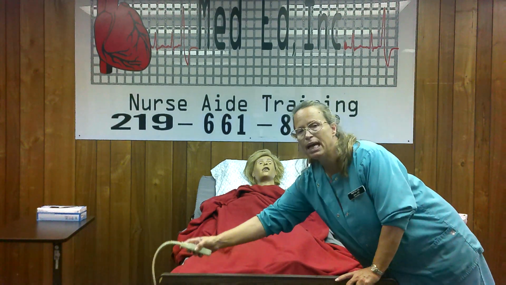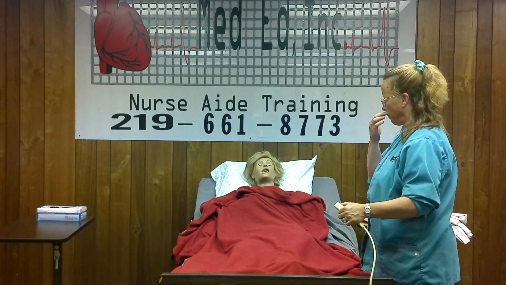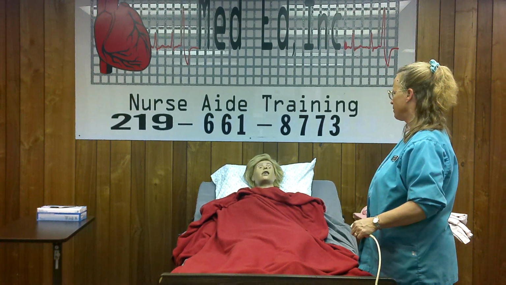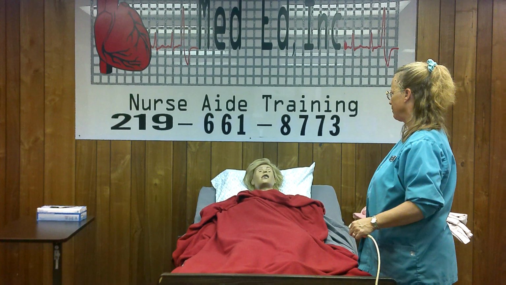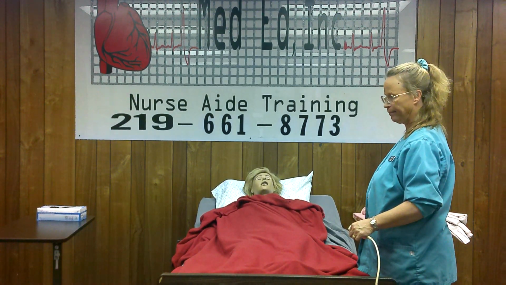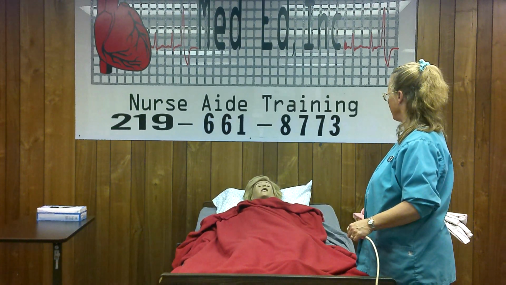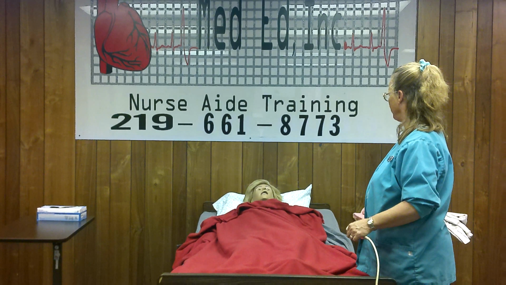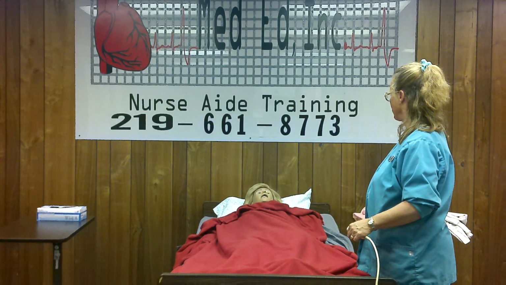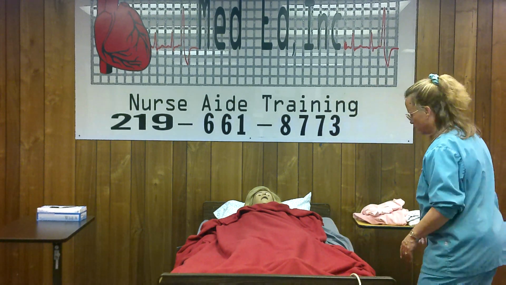I'm going to place my bed in supine position. Put my side rails up.